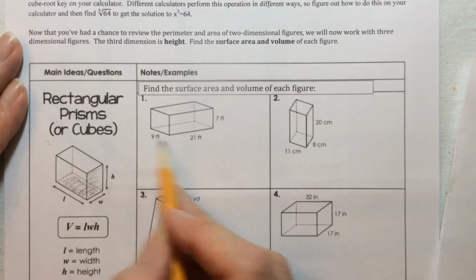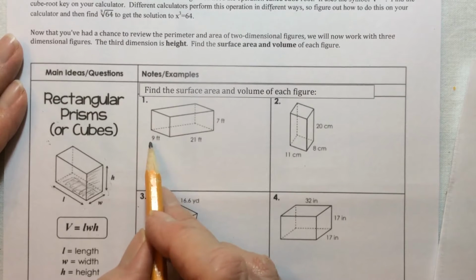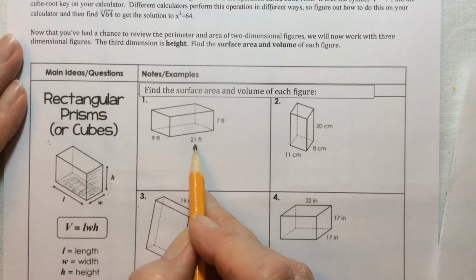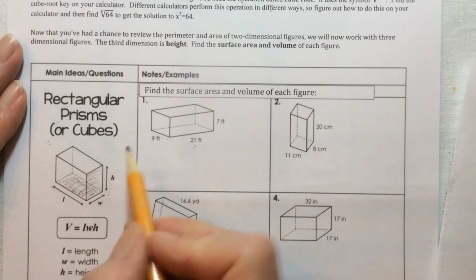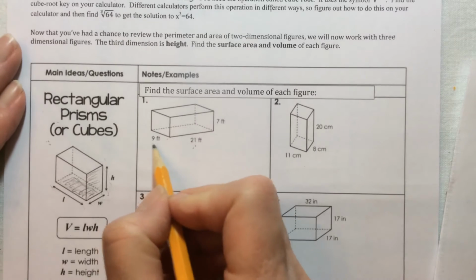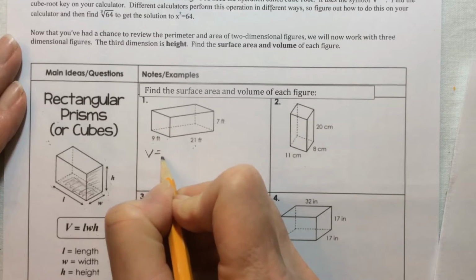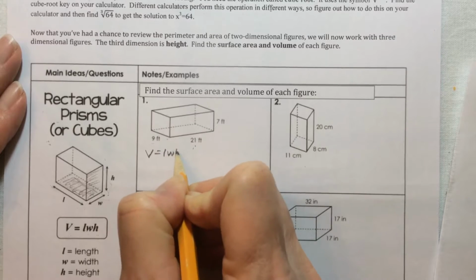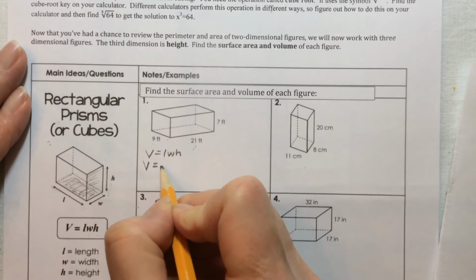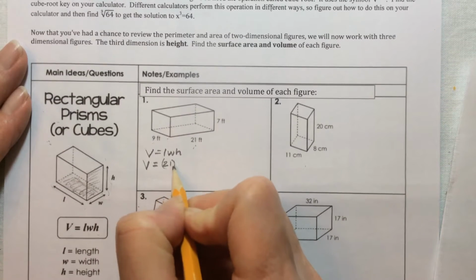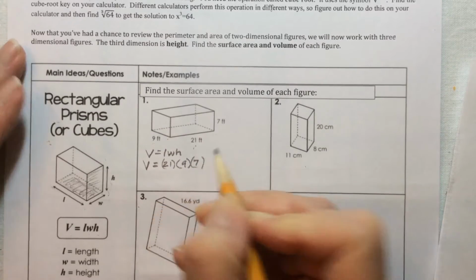Here's an example, number 1. We've got a width of 9 feet, a length of 21 feet, and then a height of 7 feet. So that's going to be easy to calculate the volume, because volume is equal to the length times the width times the height. Or in this case, volume is equal to 21 times 9 times 7.